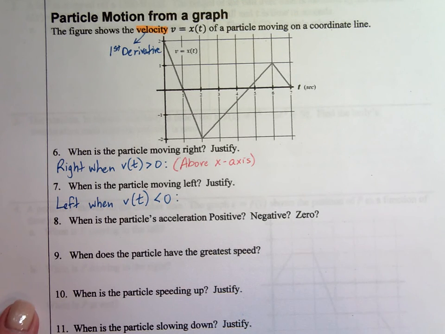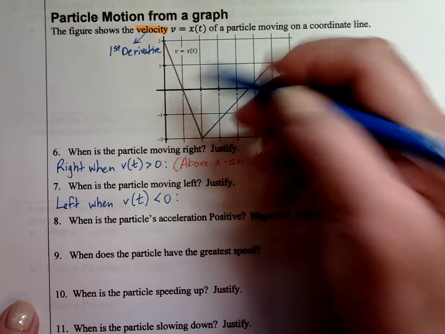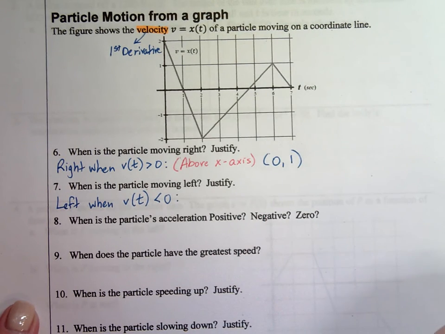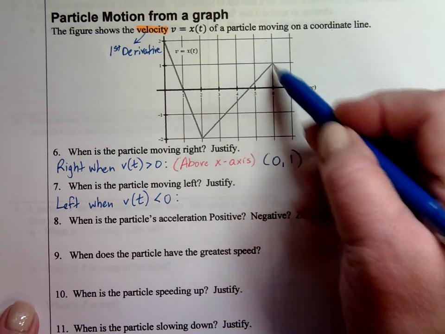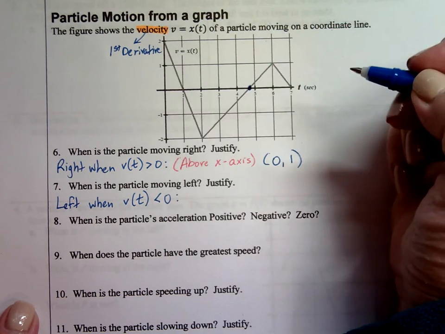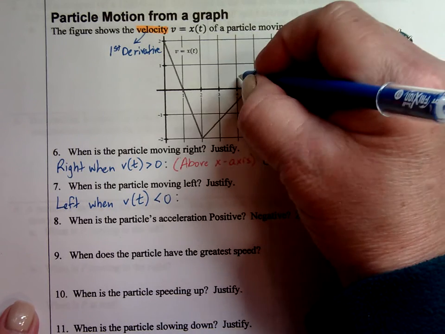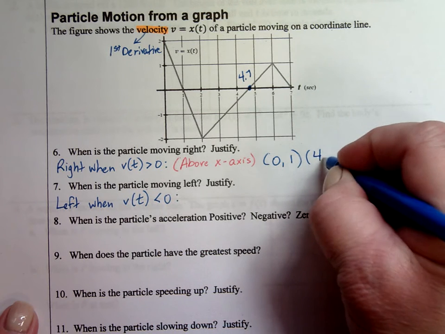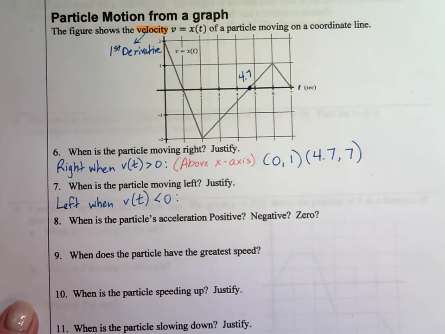Well, where does that happen? So if I look at this, it's above the x-axis between 0 and 1. Then it goes below the x-axis for all of this. And then it goes above the x-axis again. We're going to estimate about where this coordinate is, because see how it doesn't go through perfectly? I'm going to just say 4.7. So from 4.7 to 7, where the graph stops, that's when it's above the x-axis. You see that?